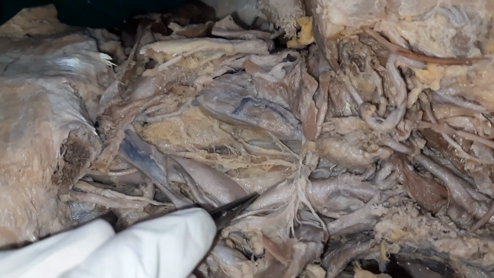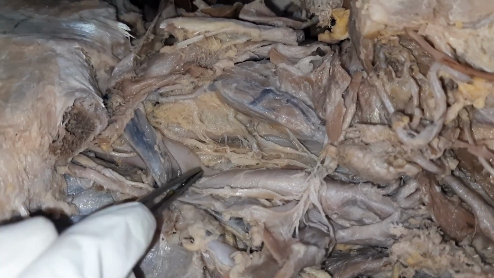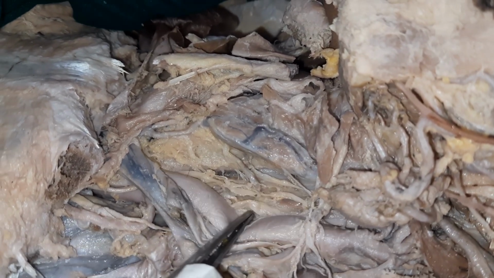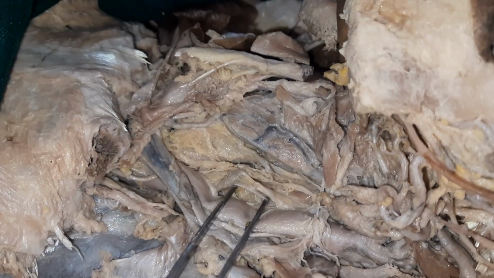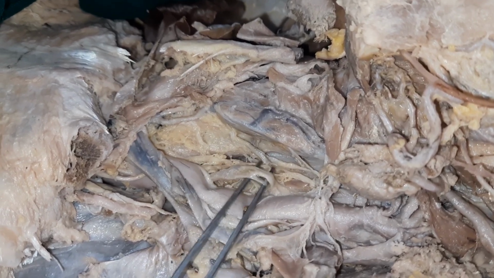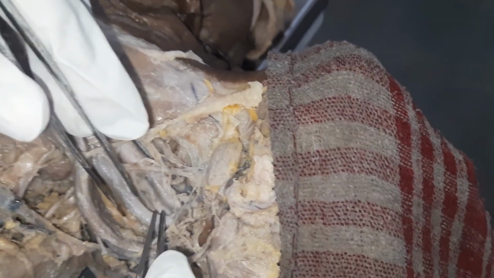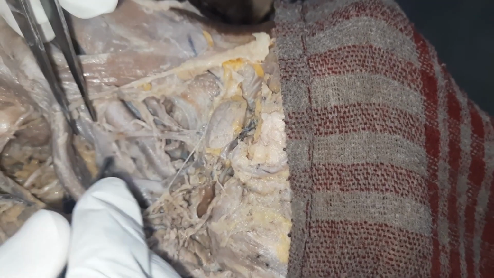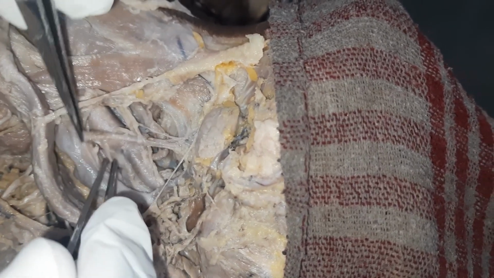Here, posterior to the common carotid artery, this structure is the cervical sympathetic chain. So on the anterior wall of the carotid sheath there is a structure that is called ansa cervicalis. So we can see ansa cervicalis here.